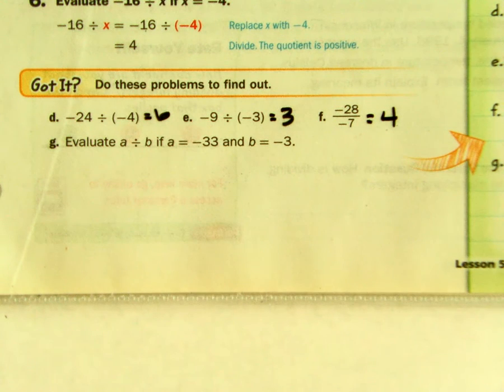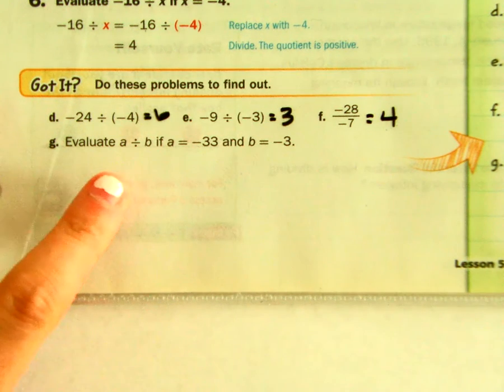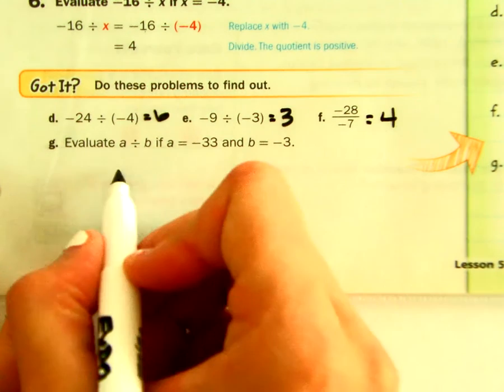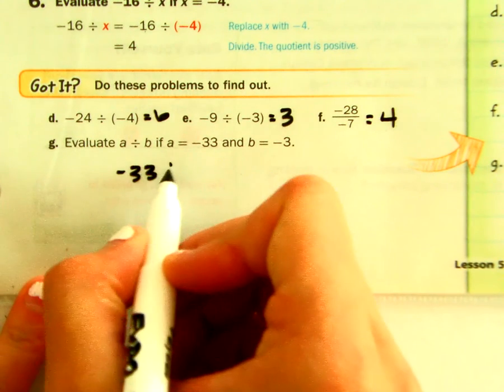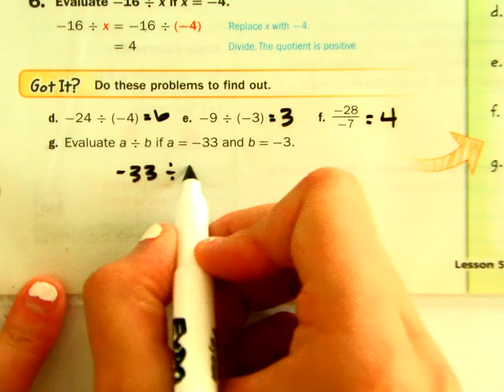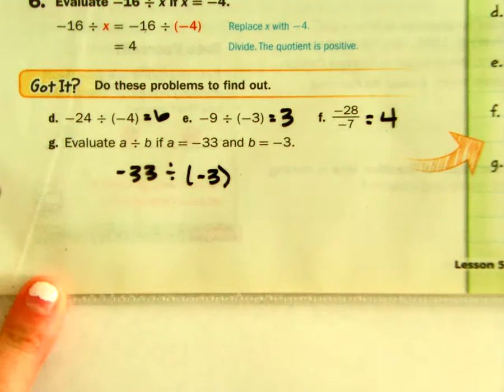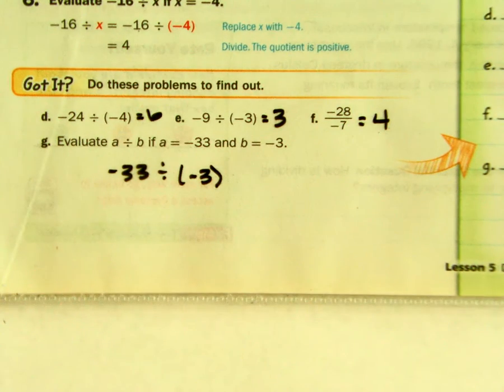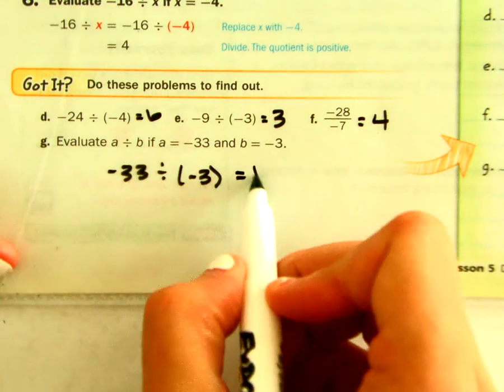Right? Letter G says evaluate A divided by B if A equals negative 33 and B equals negative 3. So again, when we evaluate, we fill in what we know the variables represent. So first I have A. They told us that A was negative 33. And then divided by B, which they told us equaled negative 3. So now I have negative 33 divided by negative 3. Okay, again, I have my double negatives. They cancel. So 33 divided by 3 is 11.